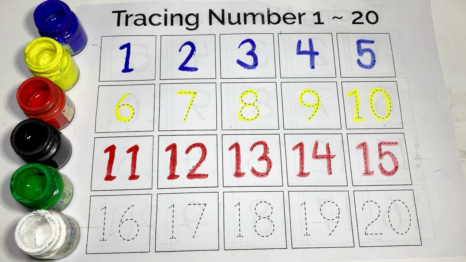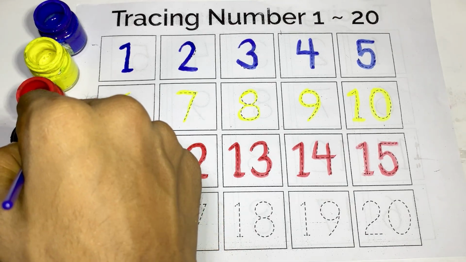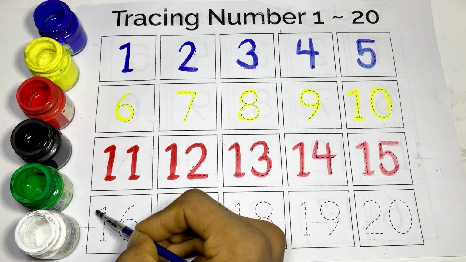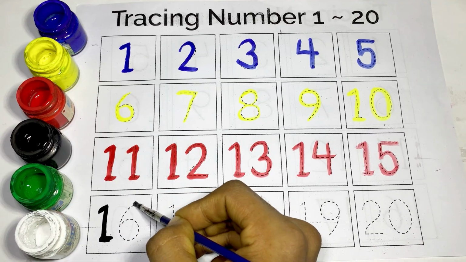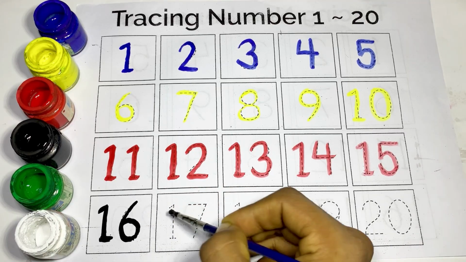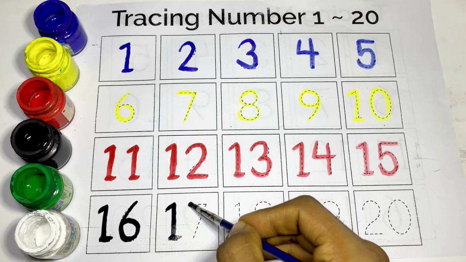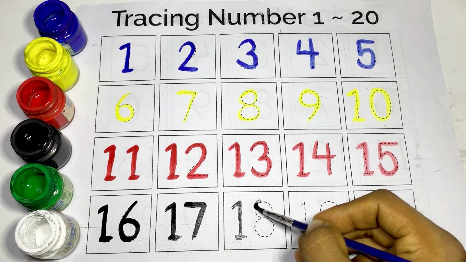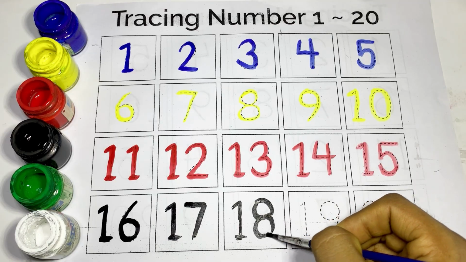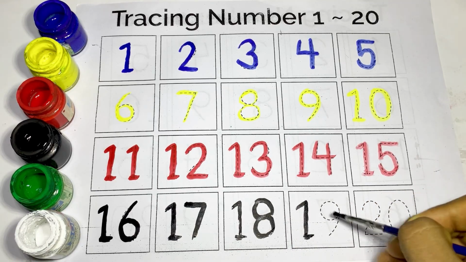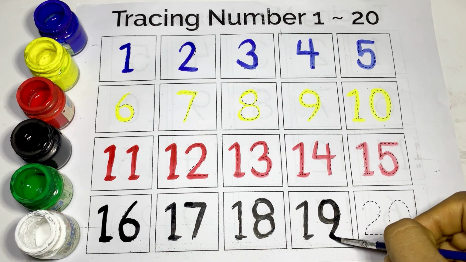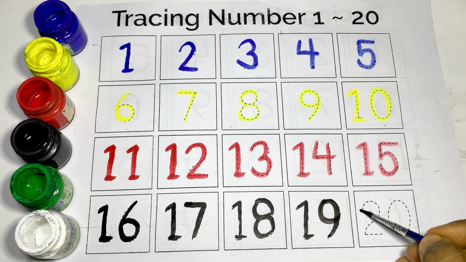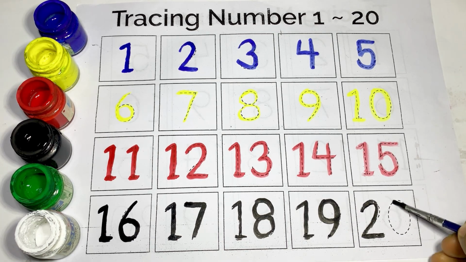Kids, now draw 16. The number 16, and use black color. 17. The number 17. 18. The number 18. 19. The number 19. 20. The last number, 20.